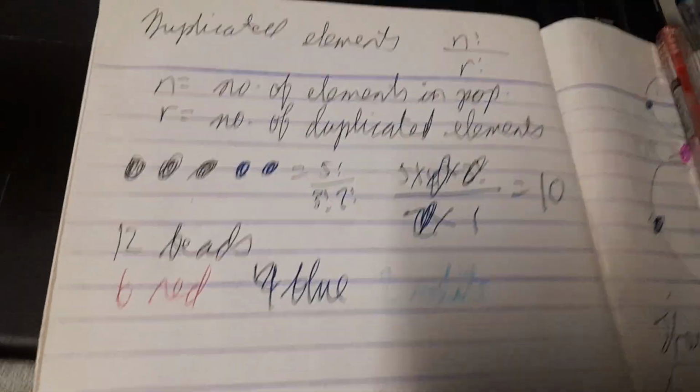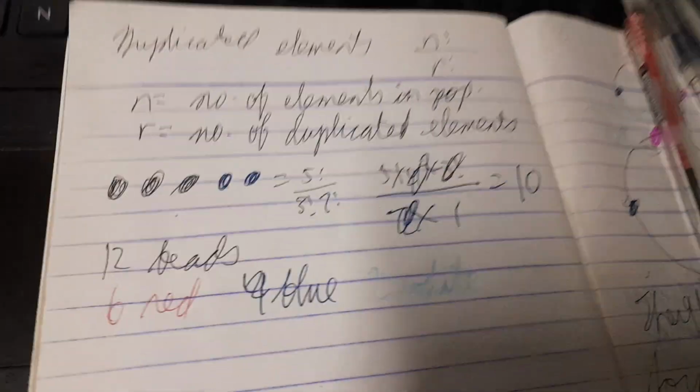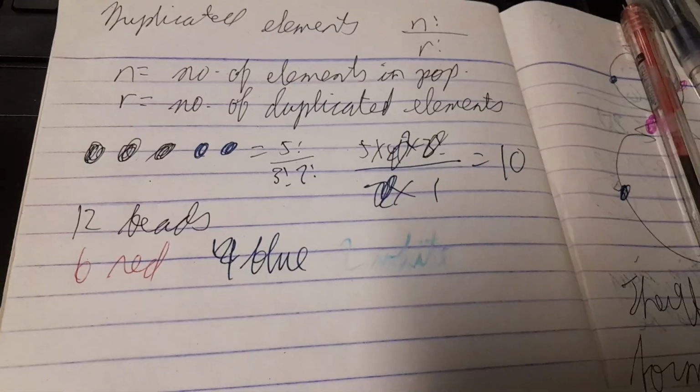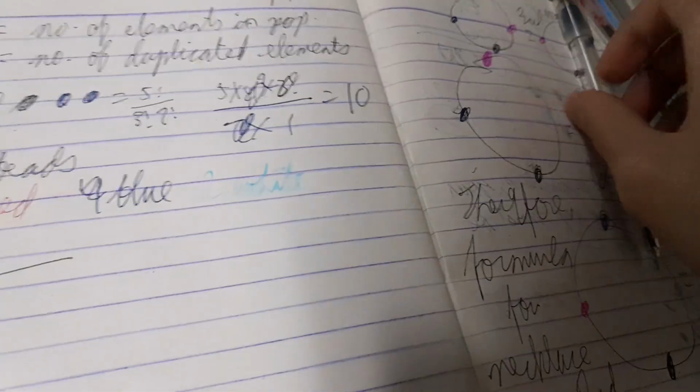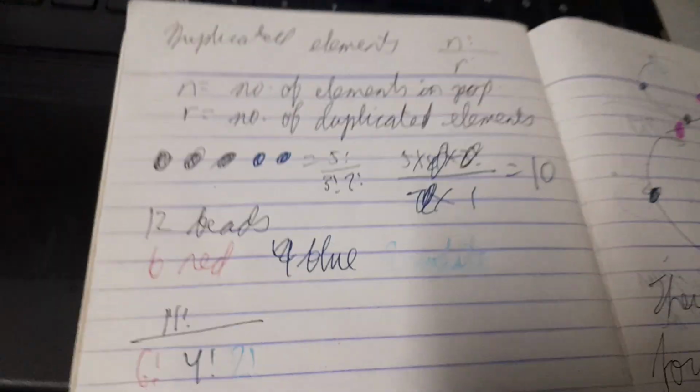Tama. So, therefore, it's the same. N minus 1 factorial. Di ba remember N minus 1 factorial? That's 12 minus 1 factorial to give you 11. So, this will be 11 factorial divided by the duplicates. Ano yung mga duplicates? Divide by 6 factorial because they're red beads, 4 factorial because they're 4 blue beads, and 2 factorial because they're 2 white beads.